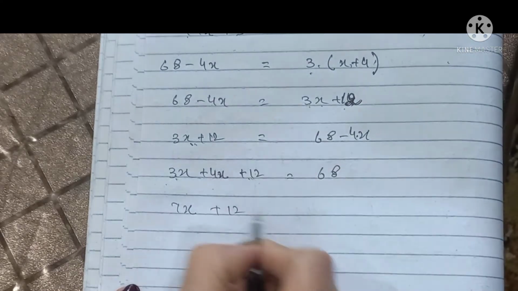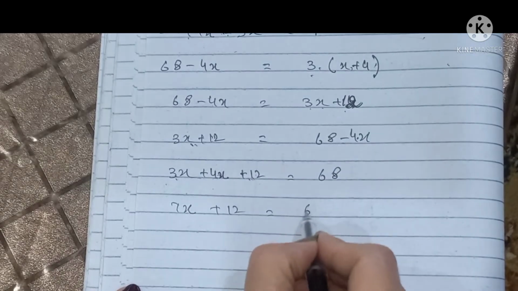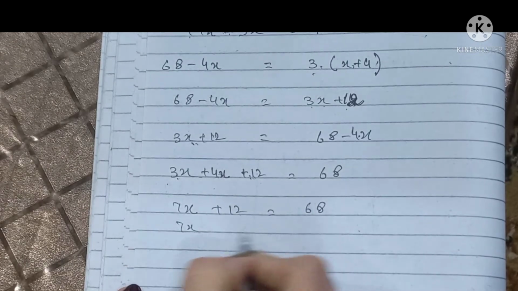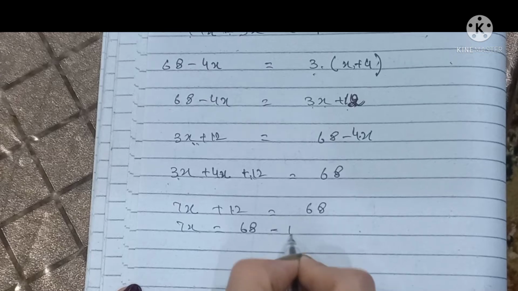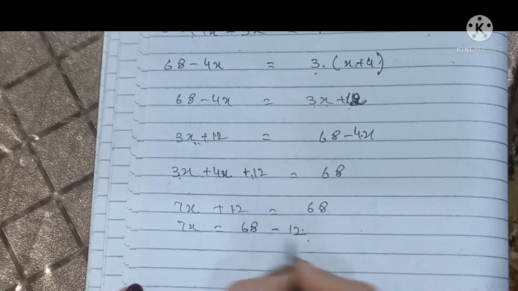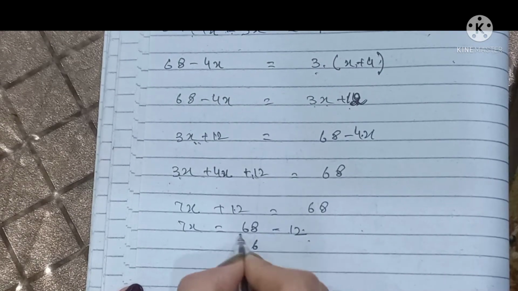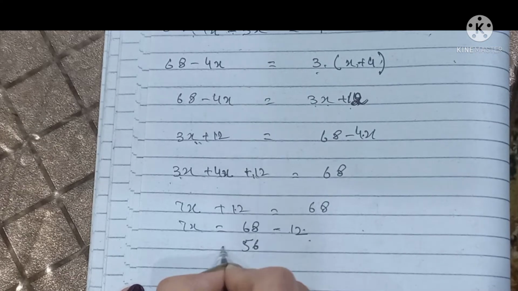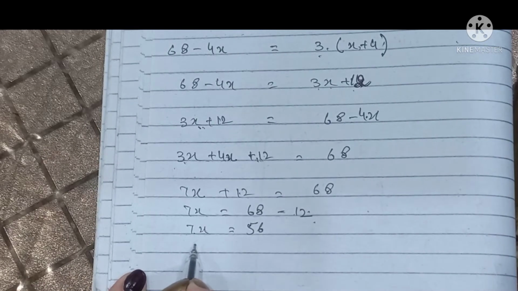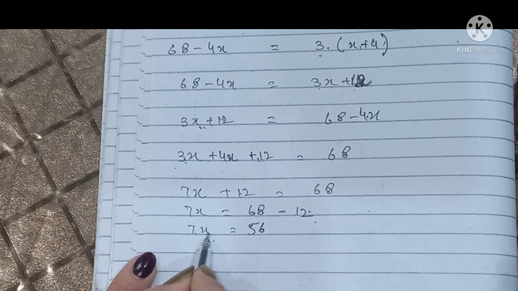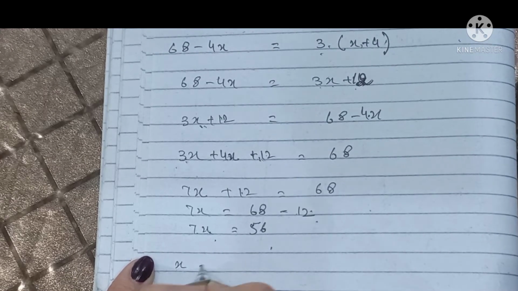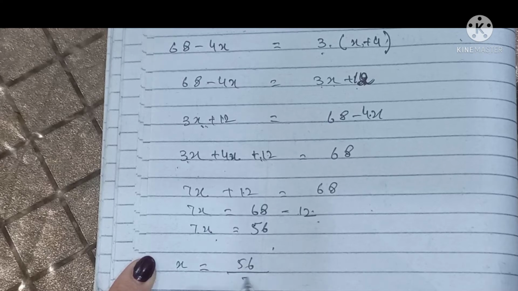Now we take this 12 to the right hand side. 7x is equal to 68, and we shift it here and it will be minus 12. When we do the calculation, 8 minus 2 is 6, and 1 out of 6 is 5. 56. So 7x is equal to 56. Now we are going to find the value of x. Both are multiplying with each other. We will take the 7 to the division place in the next step. x is equal to 56 divided by 7.